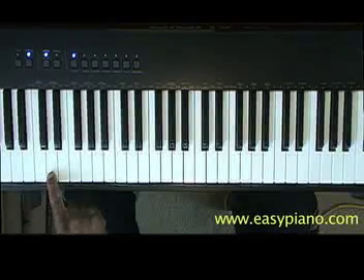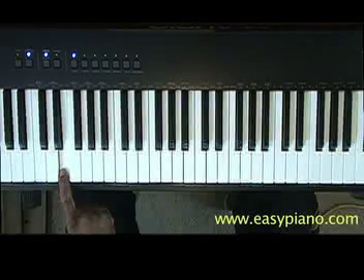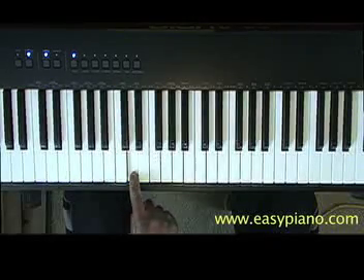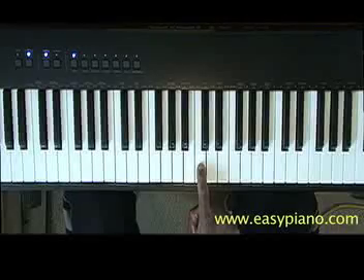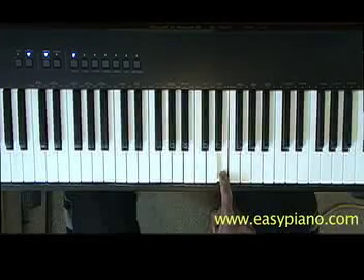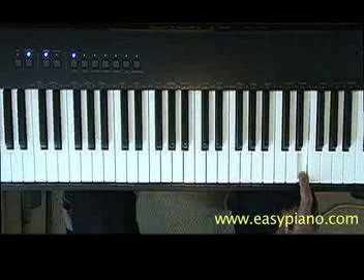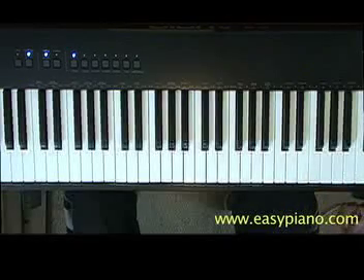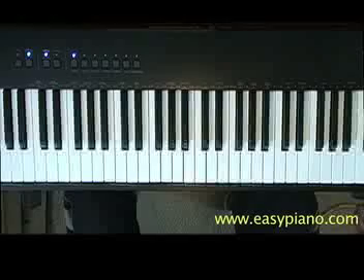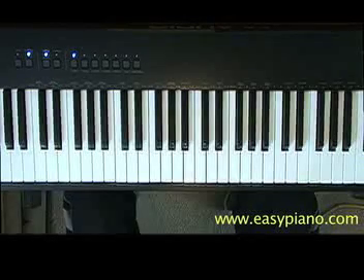C, D, E, C, D, E. And then I'm out of the view of the camera, but that's still a C, D, and E because it's by the set of 2 black keys. If I go even higher than that, still C, D, and E.